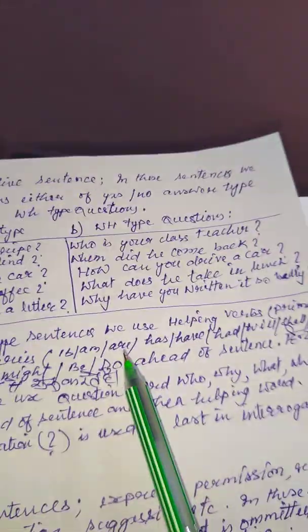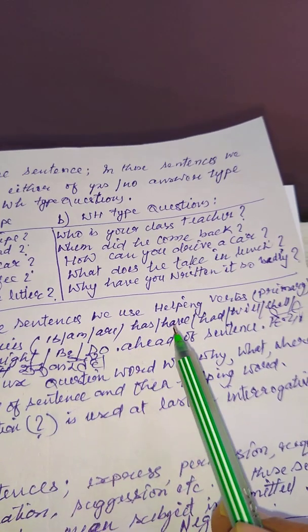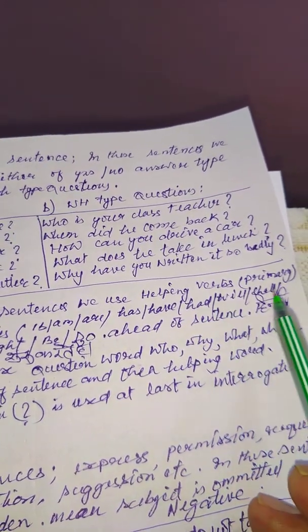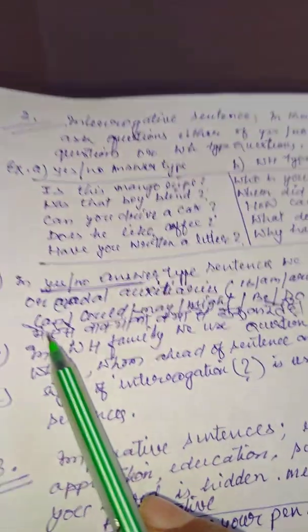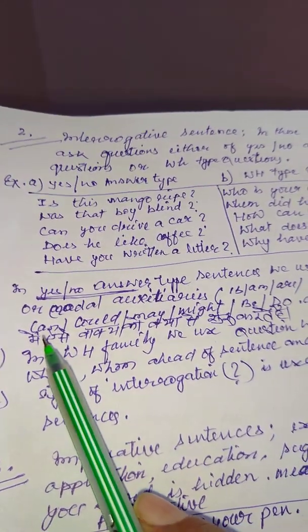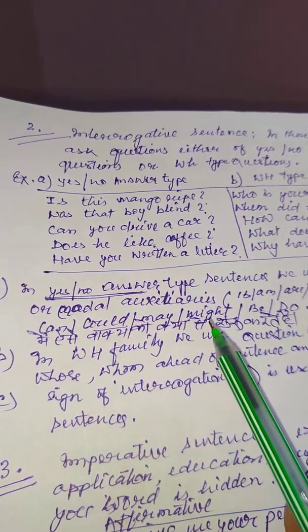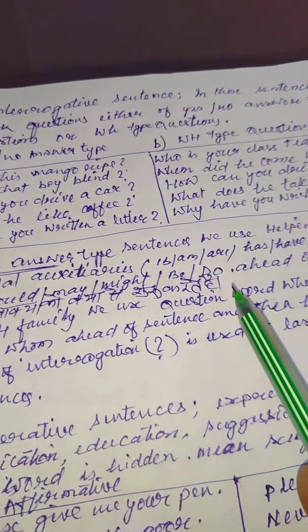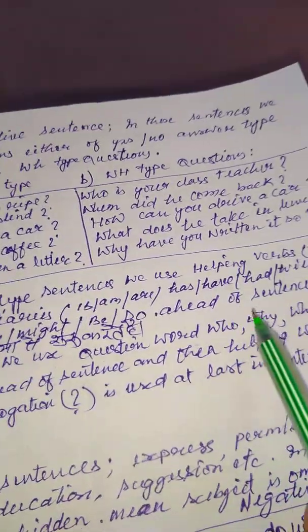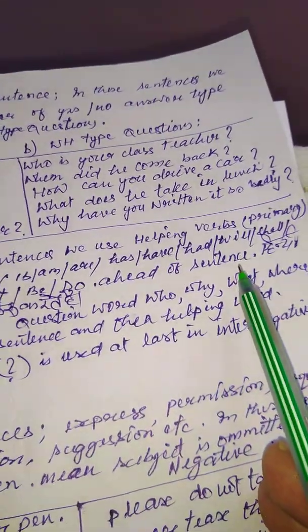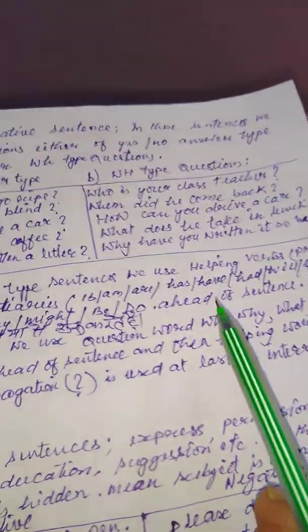For example, is, am, are, has, have, had, will, shall, can, could, may, might, be, do ahead of a sentence. और हिंदी में क्या कहते हैं?